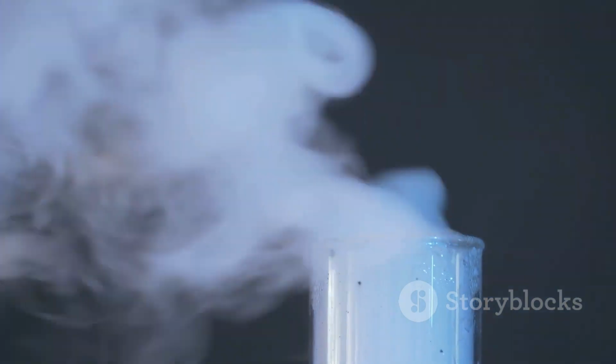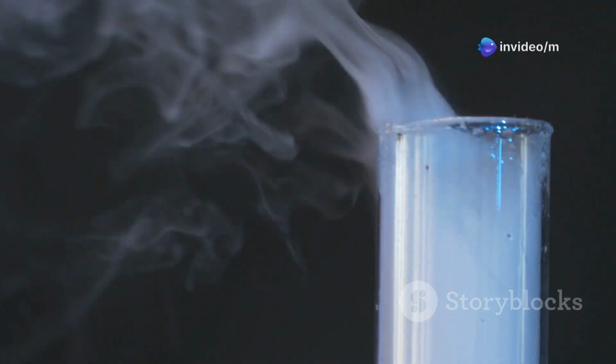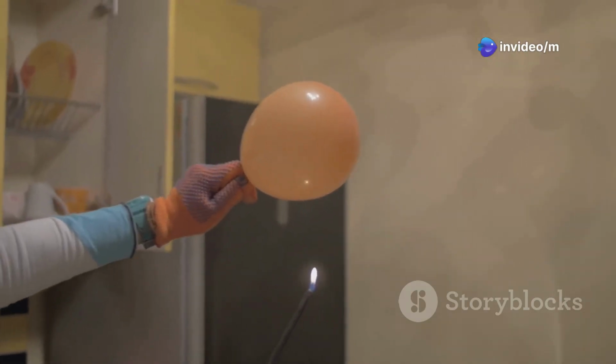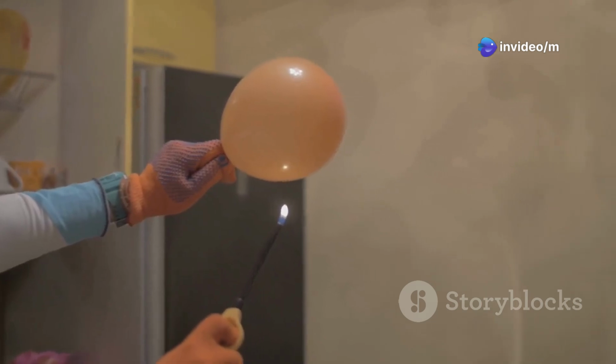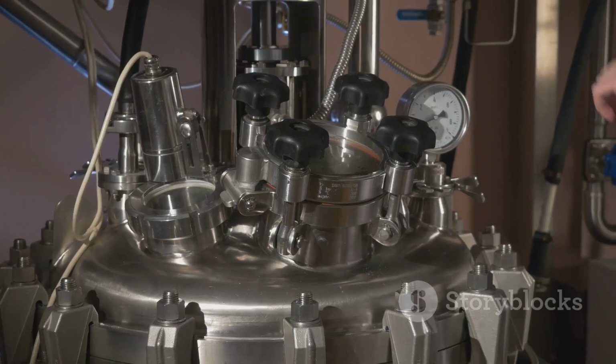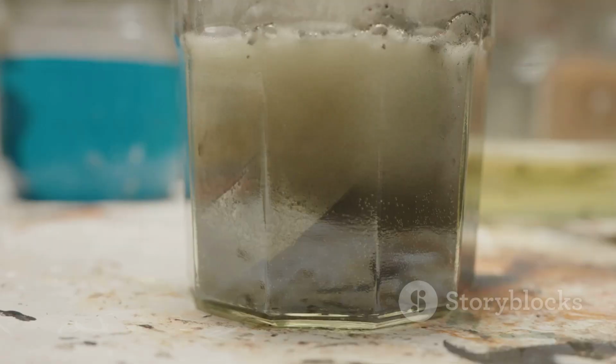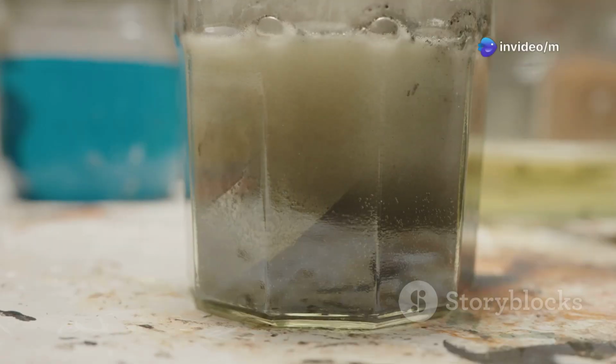Now, there's a closely related term called effusion. Effusion is when gas particles escape from a container through a tiny hole, like air slowly leaking out of a pinhole in a balloon. Graham's law applies to effusion too. The rate of effusion of a gas is also inversely proportional to the square root of its molar mass.